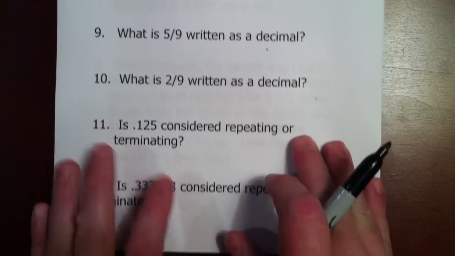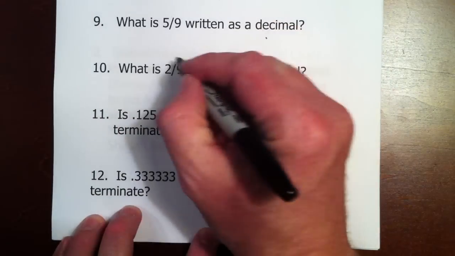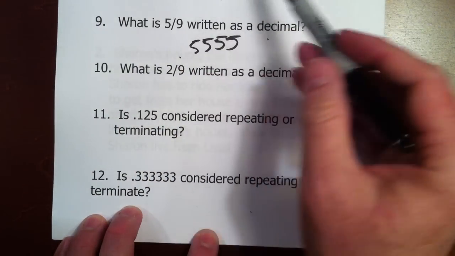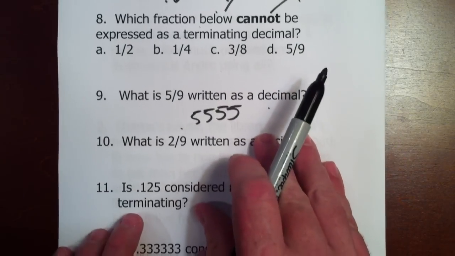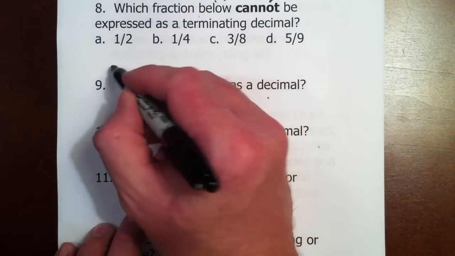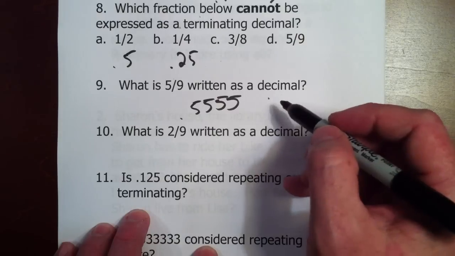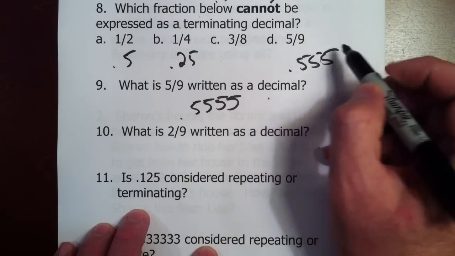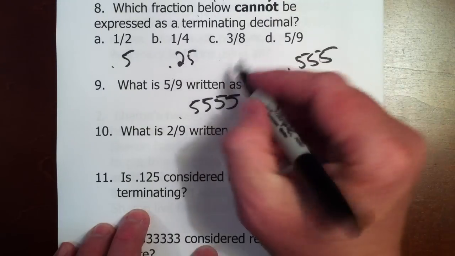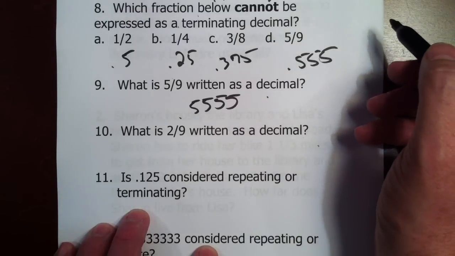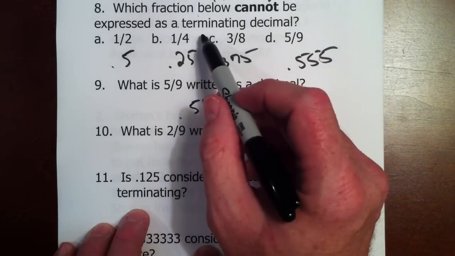Again, what is 5 over 9 written as a decimal? 0.5555. The best thing for you to do is start to memorize what some of these are so you don't have to do so much math. This is 0.5 right here. This is 0.25. And this is 0.555. And so on and so forth. This is 0.375.